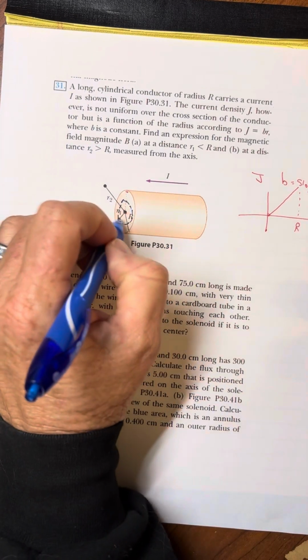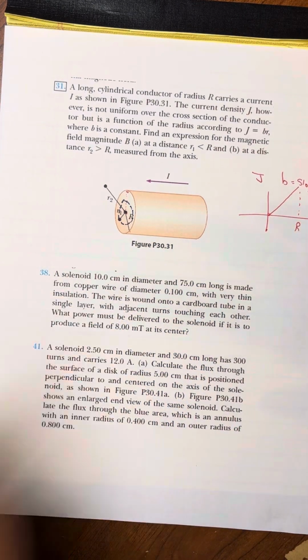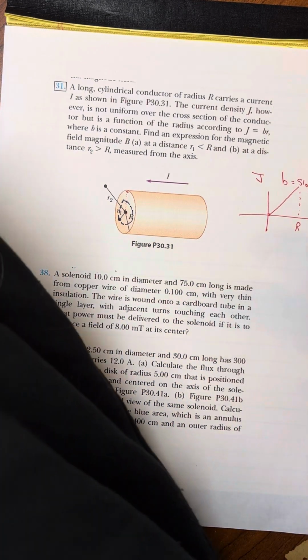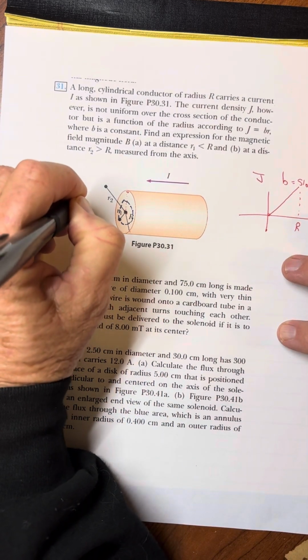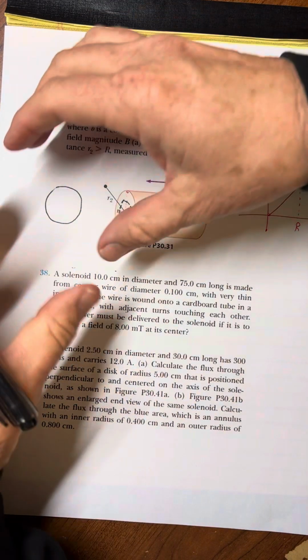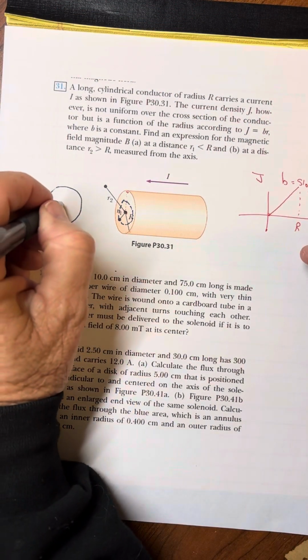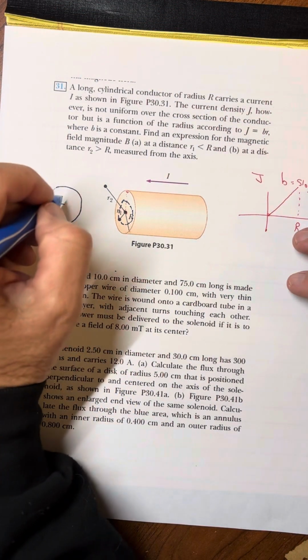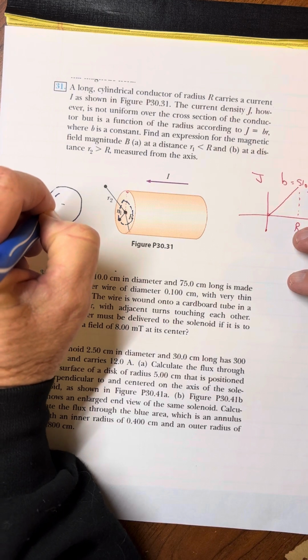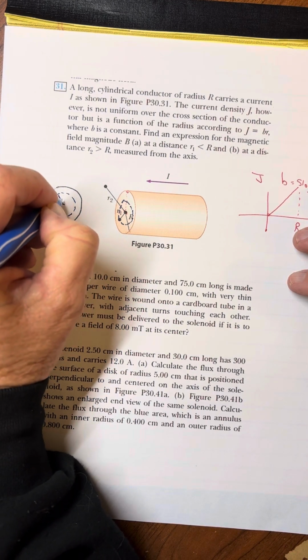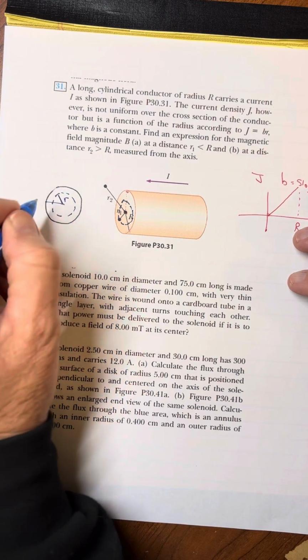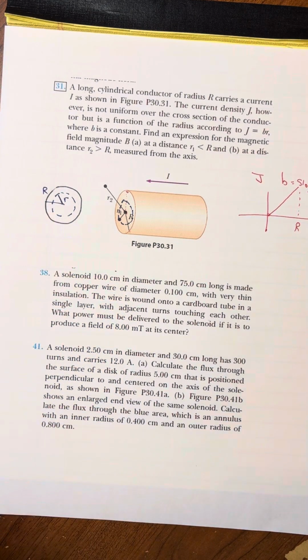But there's my Ampèrean loop. And in fact, maybe if we want to do a cross section, that could be helpful. And so here's a cross section. So imagine the current coming at you, and here's kind of the center. My Ampèrean loop is at a radius of little r, because the whole wire has a radius of capital R.